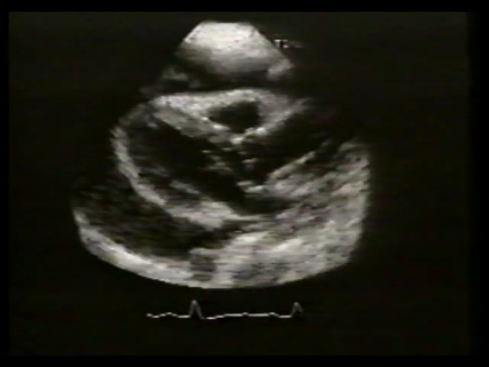This patient presented with a febrile illness and hypotension. In this parasternal long-axis image, a large pericardial effusion is easily identified. Notice that the fluid collects anterior to the descending aorta, thereby assuring that this is pericardial rather than pleural effusion.